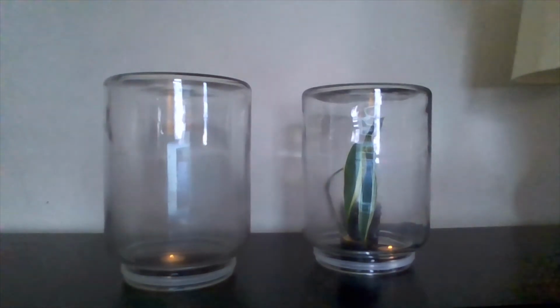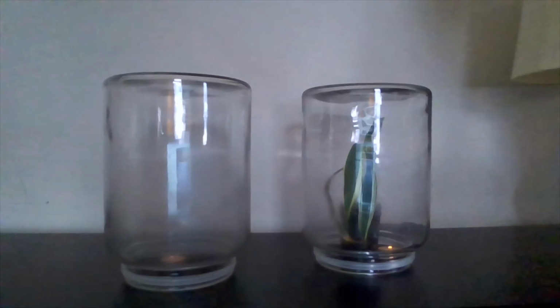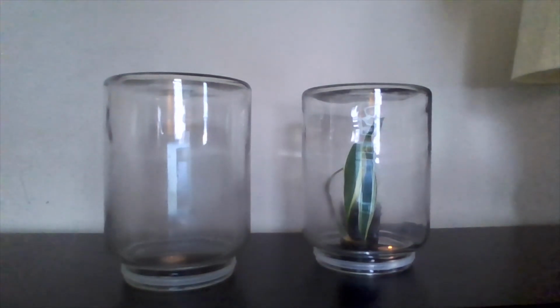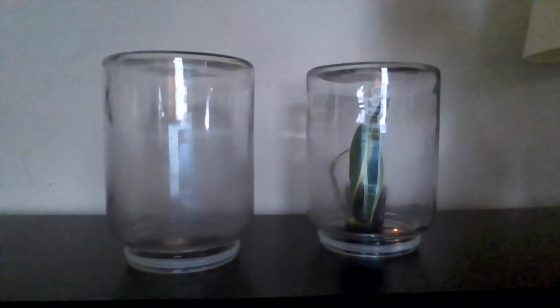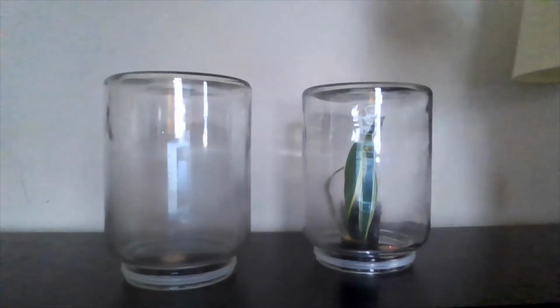All right, they're both getting very, very low. They're still both going though. All right, and then the one with no plant has gone out. The one with the plant is still going. It's pretty low though. Hope you guys can see that on the video. And that one just went out.